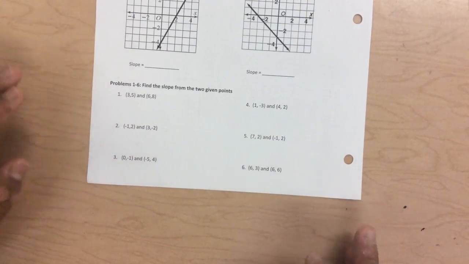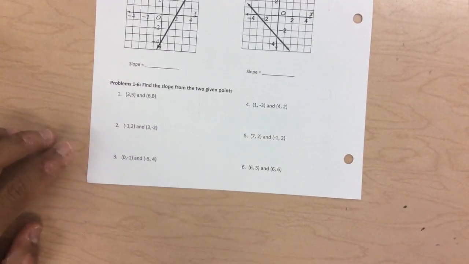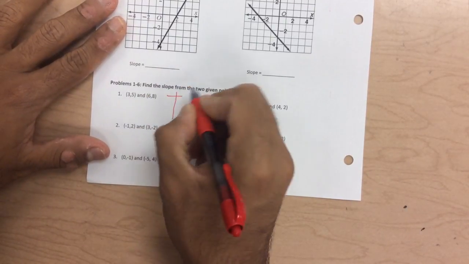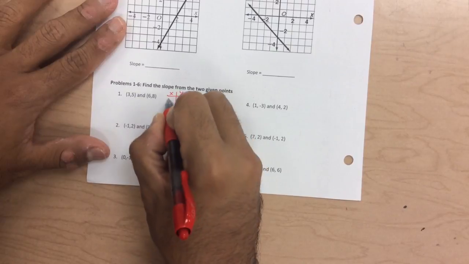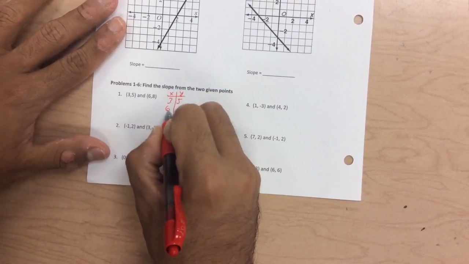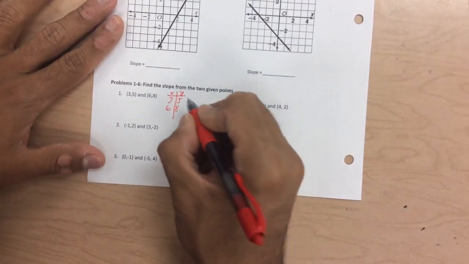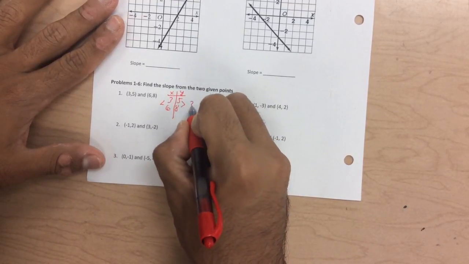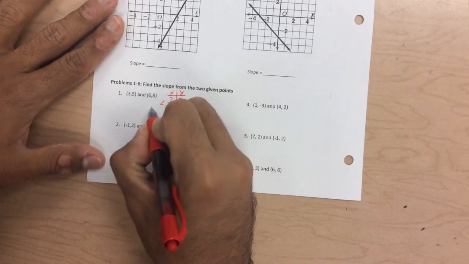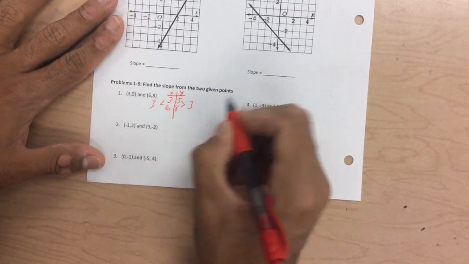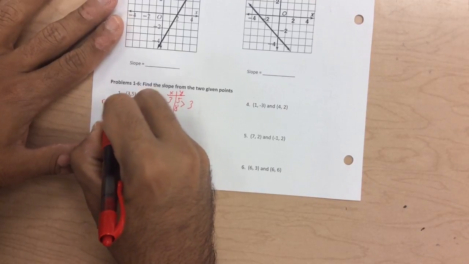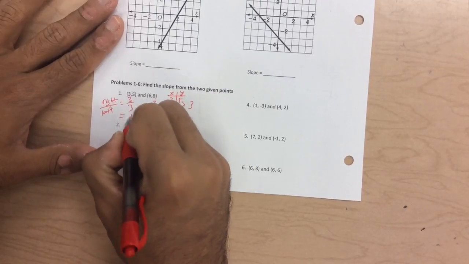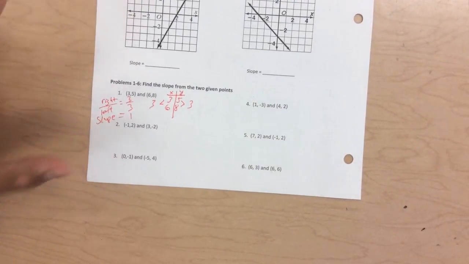Now, let's find the slope of two given points. So let's say for number 1, they give us 3, 5, and 6, 8. Remember, you got to set it up as a table. So your first point is 3, 5. Your next point is 6, 8. And remember to find the pattern of each side. So 8 minus 5 is 3. 6 minus 3 is also 3. So remember, you do the right side over the left. So 3 over 3 is 1, and that's your slope.